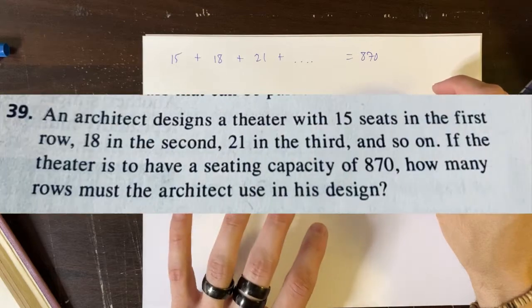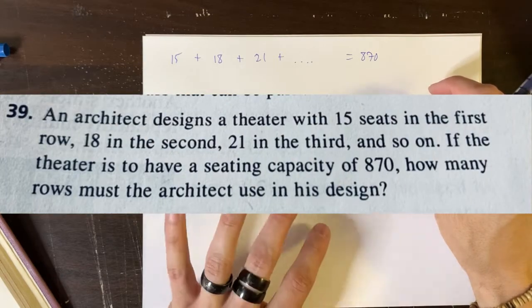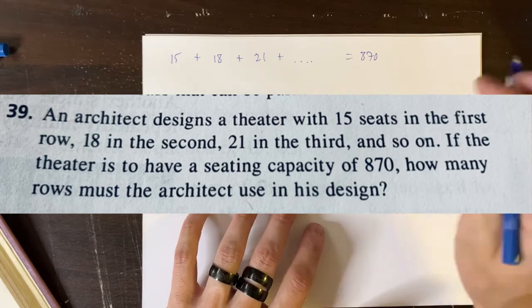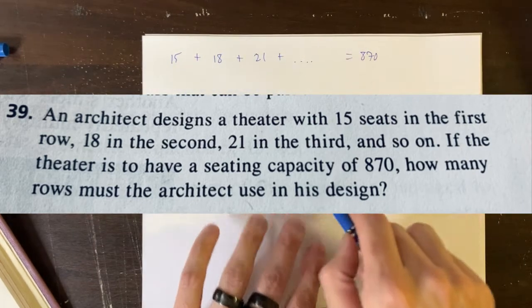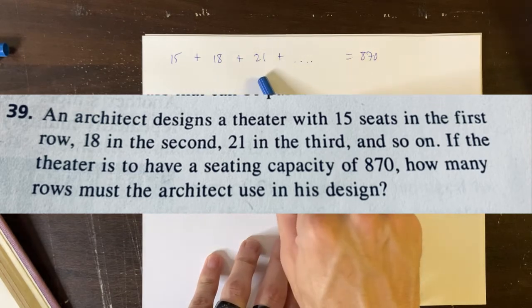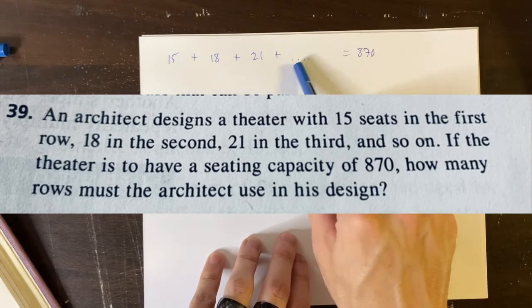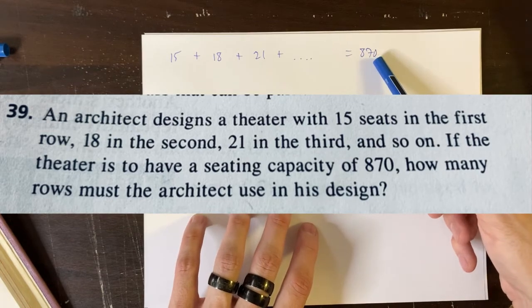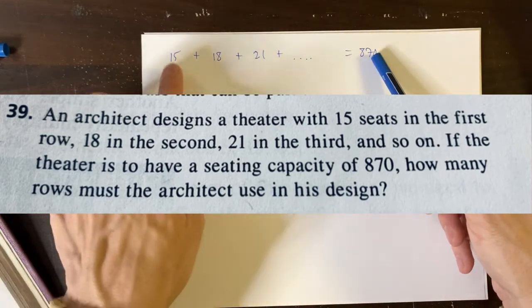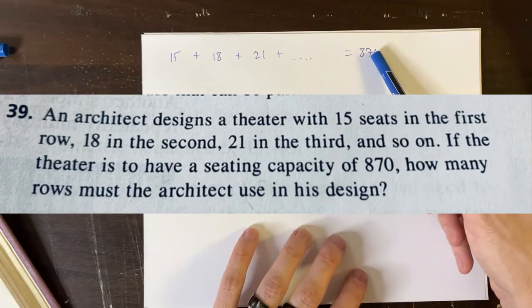So looking at this problem right here, we have some sort of theater, and it says we have 15 seats and then 18 seats and then 21 seats. So we have 15 plus 18 plus 21, and then of course 24 and 27 and so on. And we're supposed to have 870 seats in total. The question is, how many rows do we need all together?